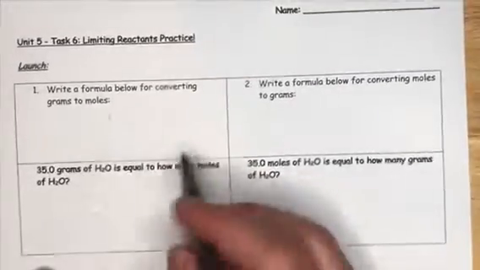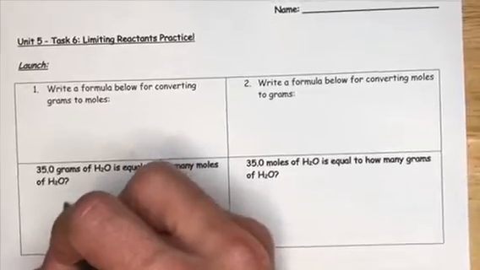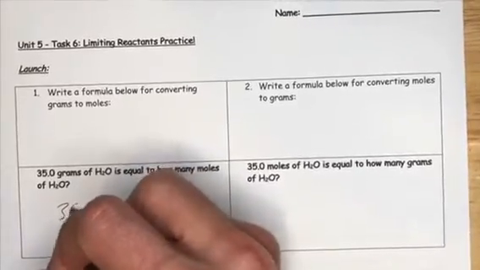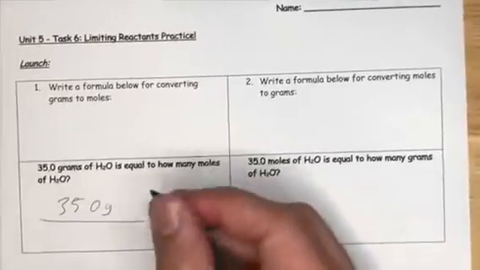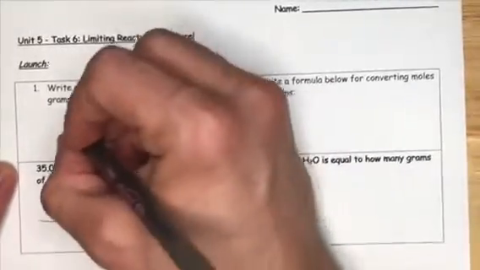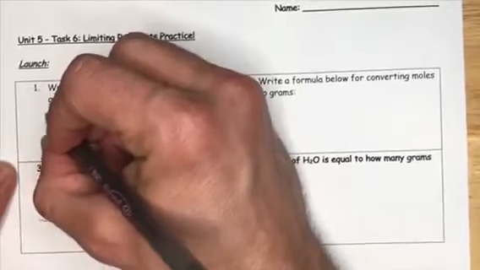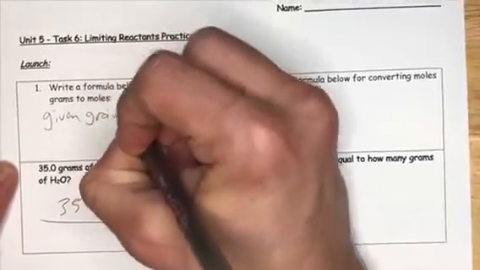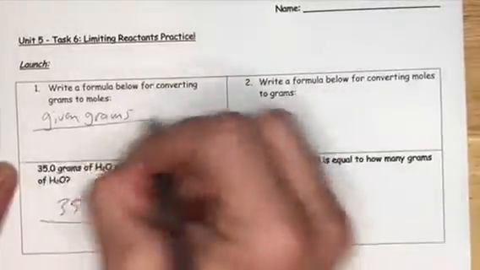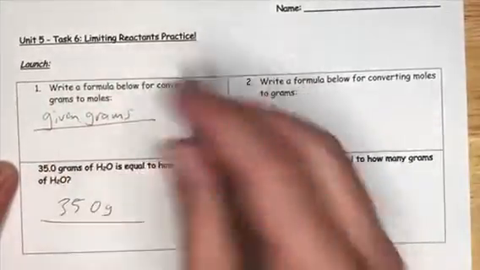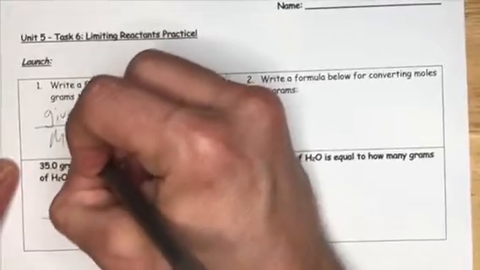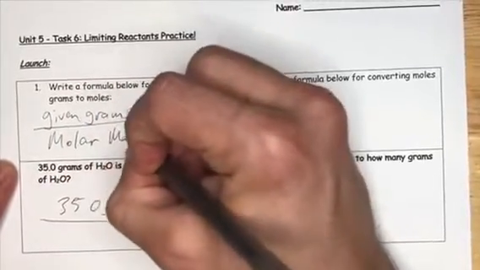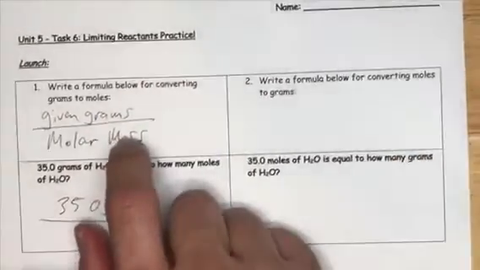Okay, so if we're going from grams to moles, we're gonna go from grams to moles by dividing 35.0 by the molar mass of water. That would be using this formula that we can write down. So that is always given grams divided by the molar mass, which we find on the periodic table, okay?